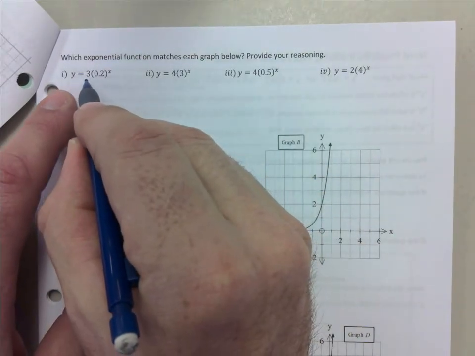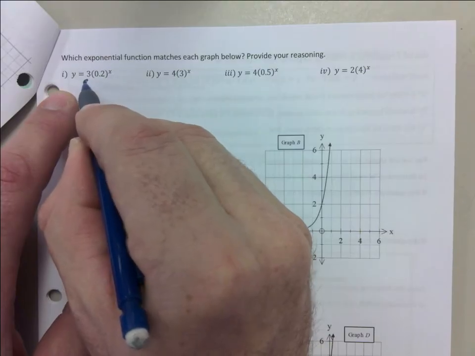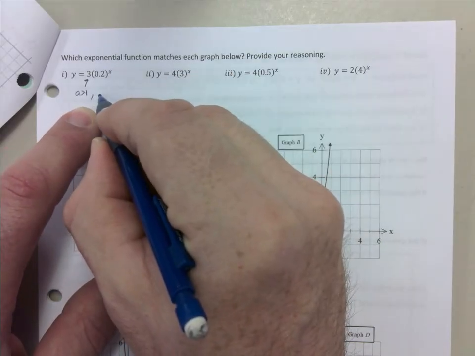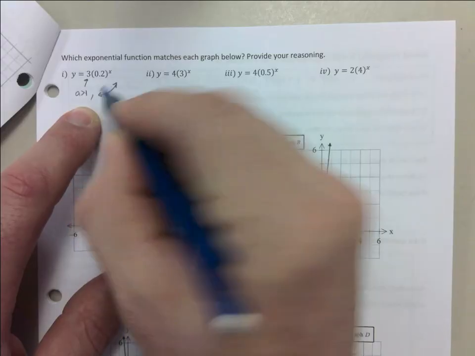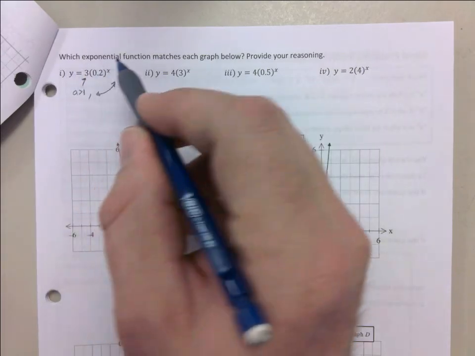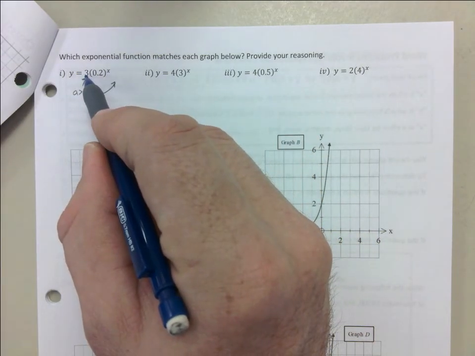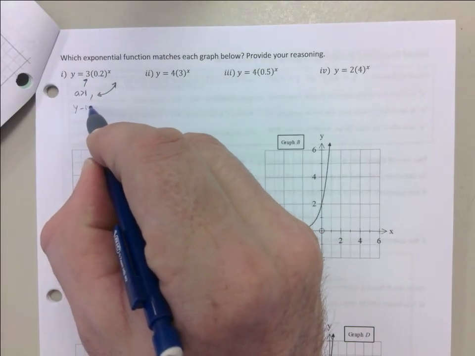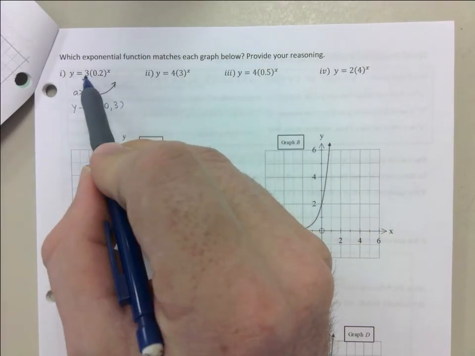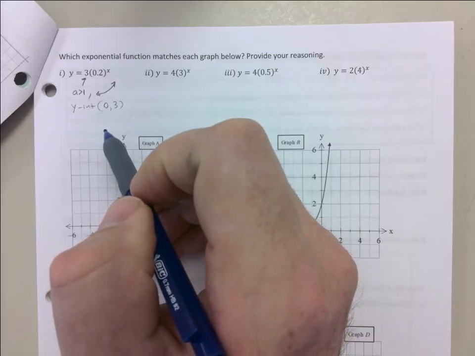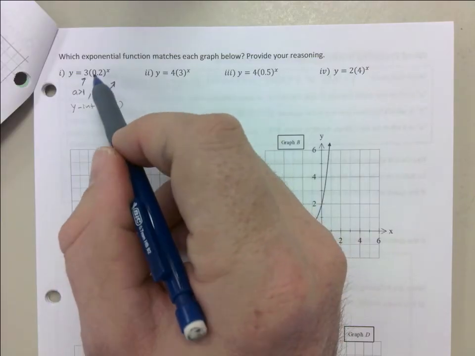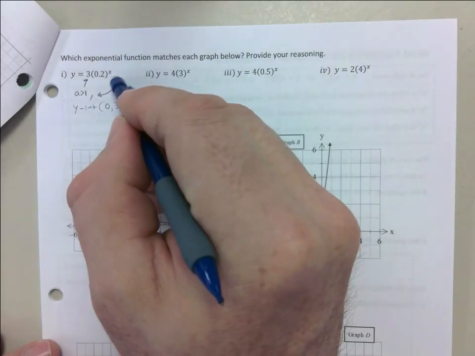And so you look at that, A is greater than 1. So we know it's going to do something like this. What's my y-intercept in this case? 0, 3. Y-intercept is 0, 3, just by looking at that A value. Right? Wait a minute. Am I getting something wrong here? I think I am. My bad.